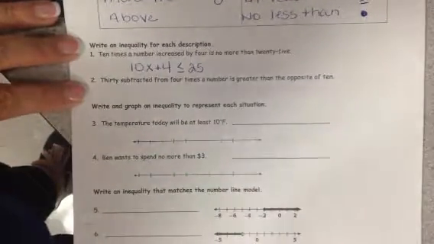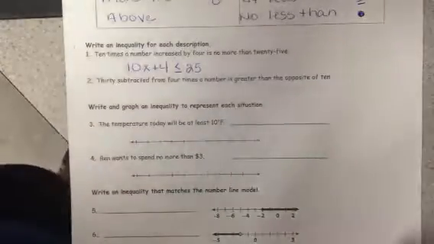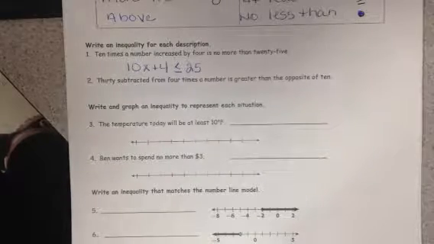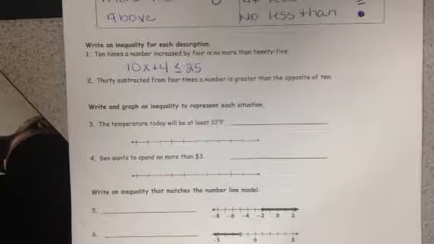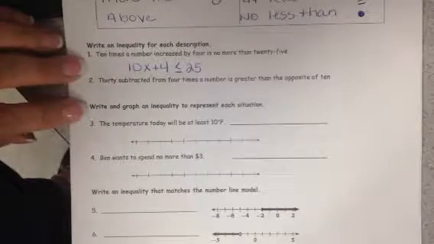The next one is a little more tricky. It says 30 subtracted from 4 times a number. So most of the kids want to say 30 minus 4x. If you read the sentence really carefully, that's not how it reads. It says 30 subtracted from 4 times a number.